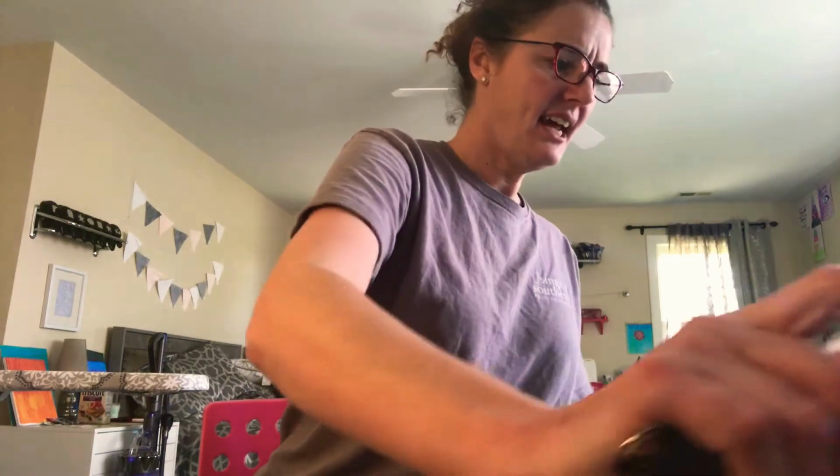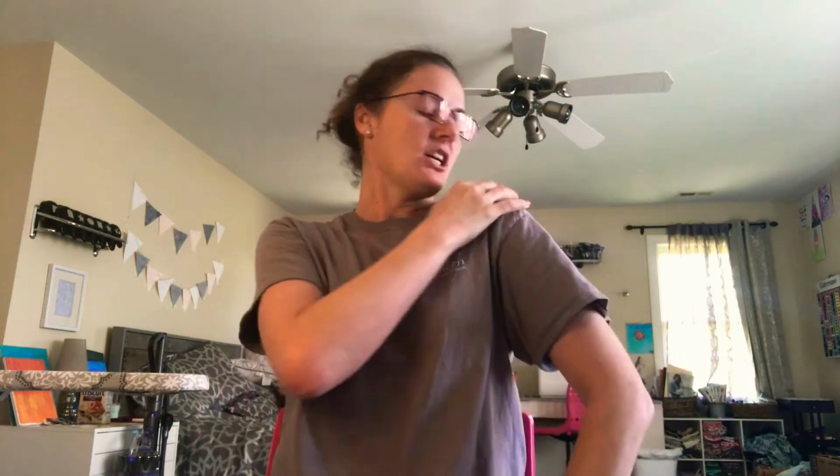Texture is the way something feels. Actual texture is the way something feels, the surface quality. If I touch my shirt, it's soft, because we want something soft on our skin. But if I touch my hair, it's curly, so it feels a little bumpy.